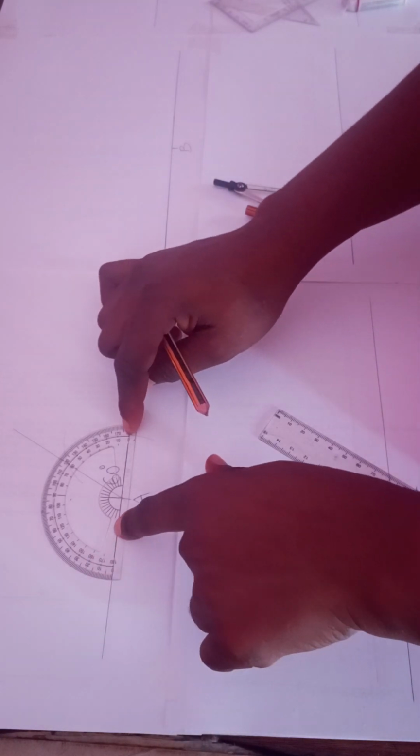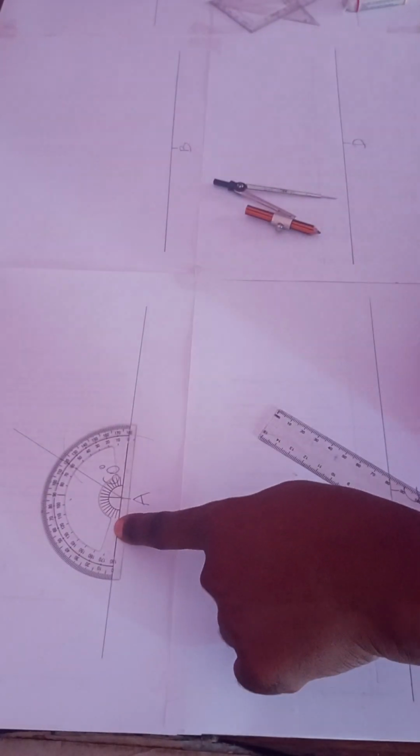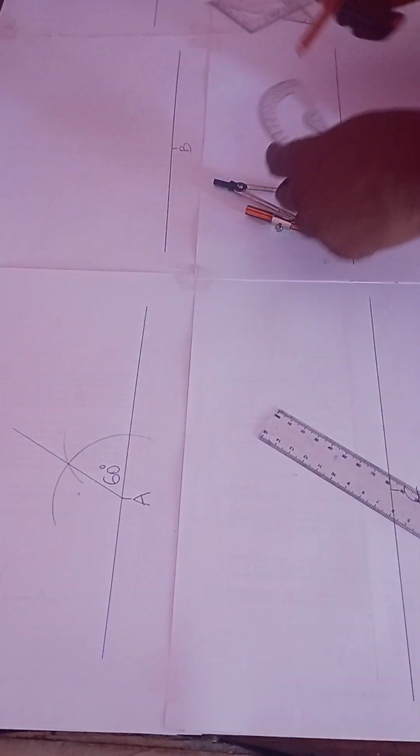Now this is what we have, and you can see there is a line here. It coincides with the point where we have 60 degrees on the protractor. So we actually have 60 degrees there.